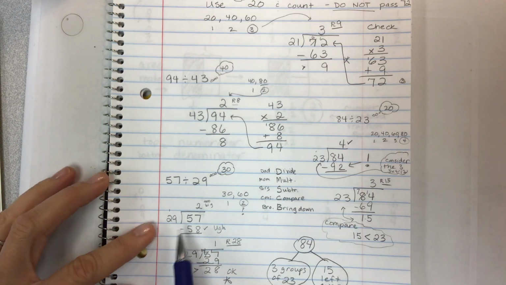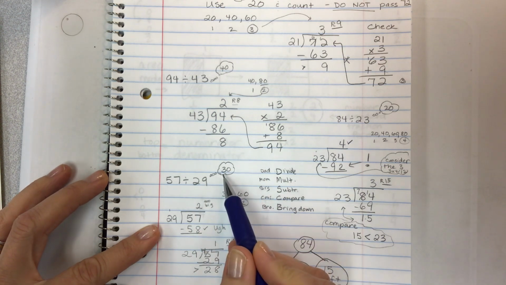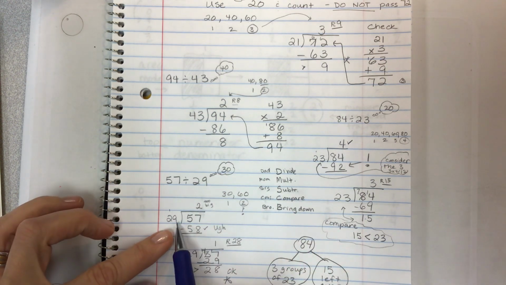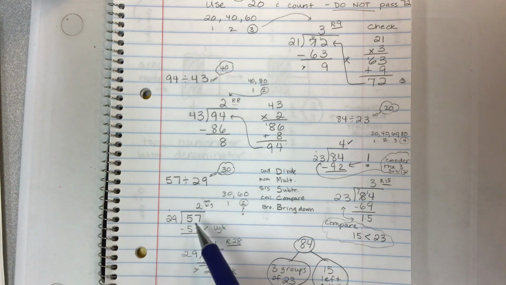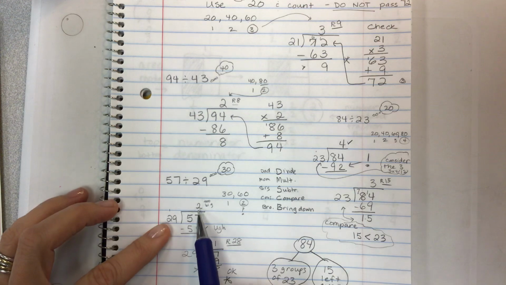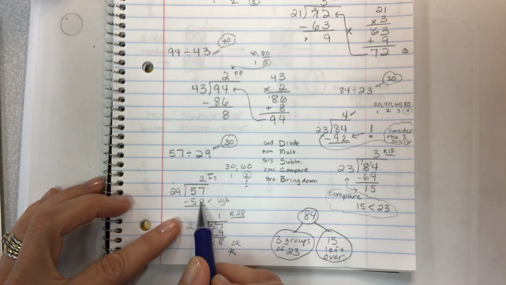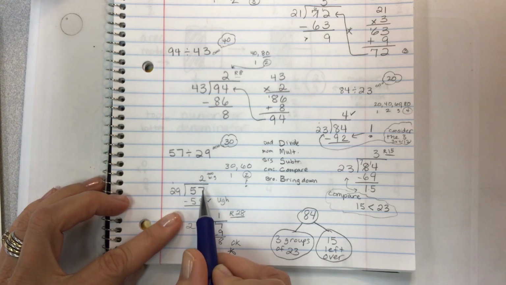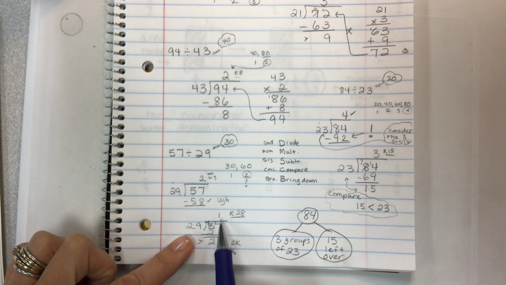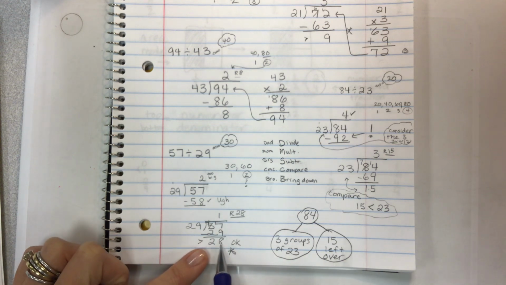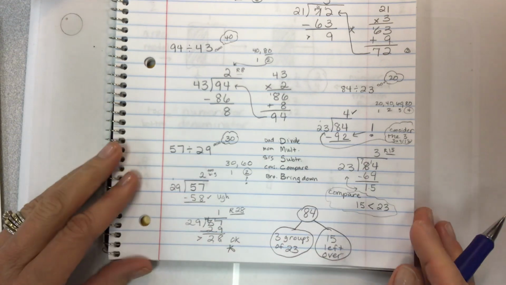One other problem was 57 divided by 29. If I wish I had 30, you just have to be really careful about thinking, oh, well, this is not too big. I could get close to 57 with two of them, and then you start multiplying, and it's like, I'm just over by one. It doesn't matter if you're over by one, you are over. And so then that's too big. You have to take it down by one. It doesn't matter if you have 28 left over. This is okay. And then that would be your remainder, and then you would do your check.